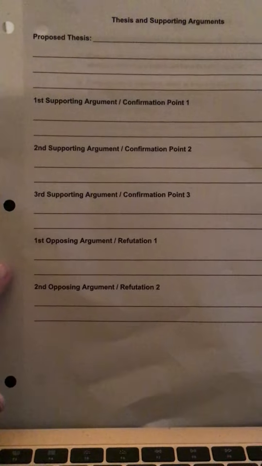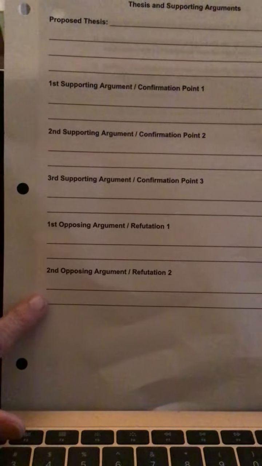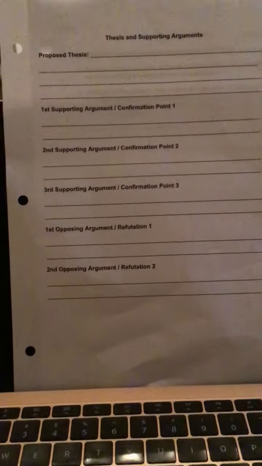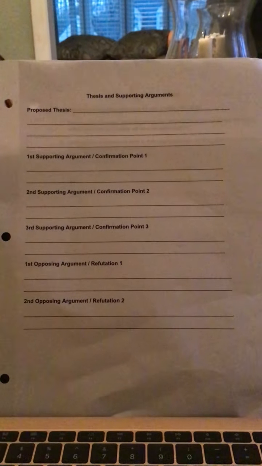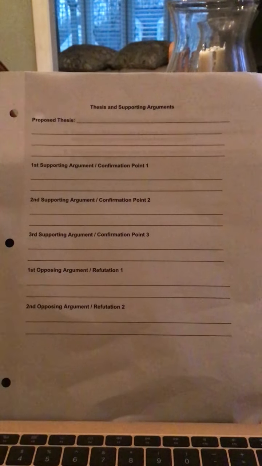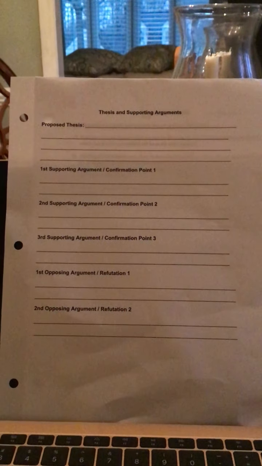Then the final thing is you're going to look at the opposing arguments, and you are going to list one opposing argument and a second opposing argument. Now, why are you doing this? Well, when you speak or you write, you are constantly trying to show your ethos to the reader or audience. Remember, ethos is credibility. And it boosts your credibility quite a bit if you can acknowledge that there's an opposing viewpoint and if you can speak to it.